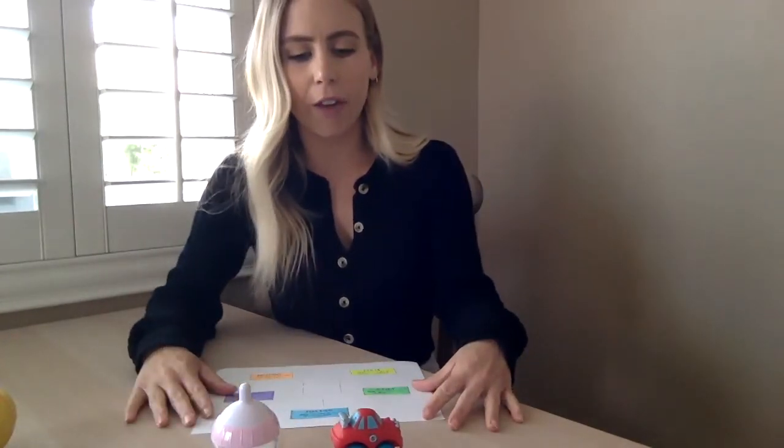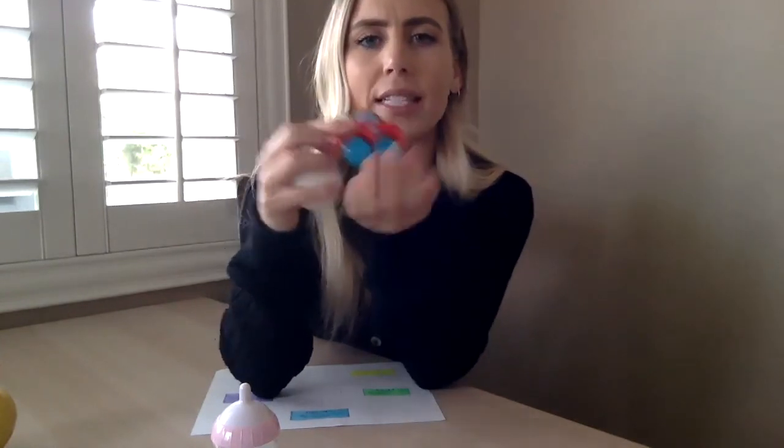How are they different? Yeah, just like our fruit, they have different shapes, huh? A ball is round and the car is a different shape. It has all sorts of shapes, huh? It has round wheels, but the whole car is a different shape.